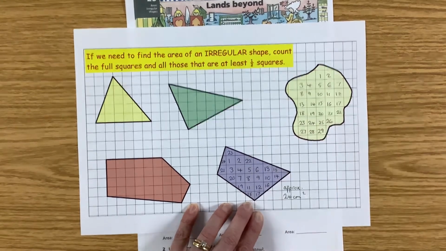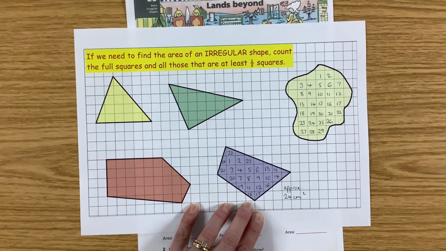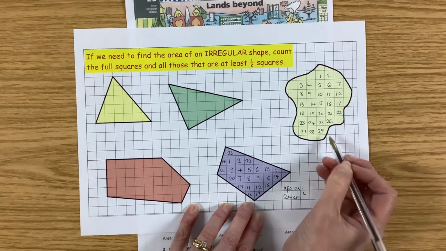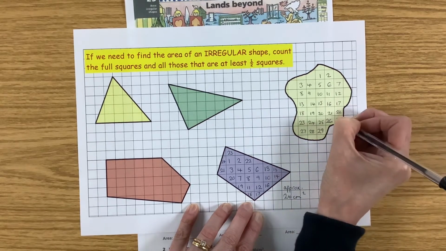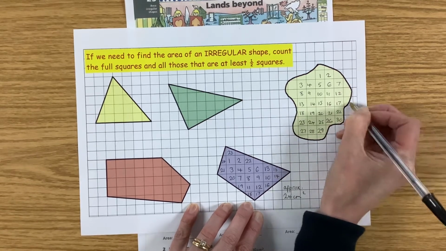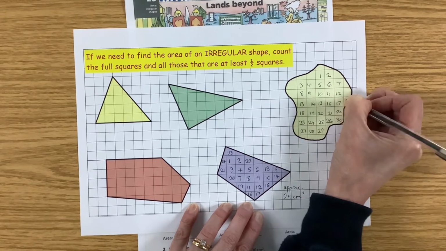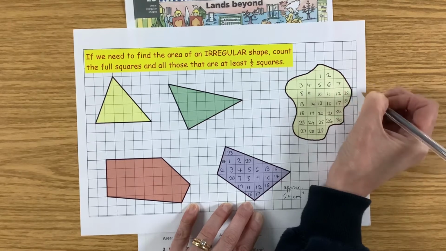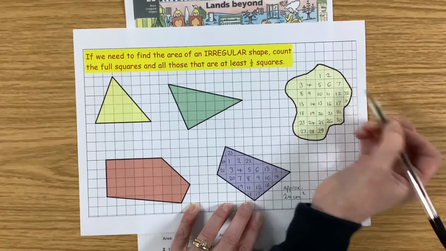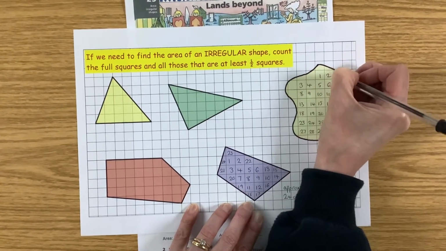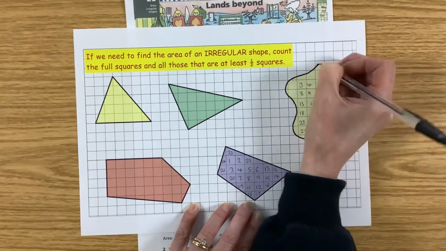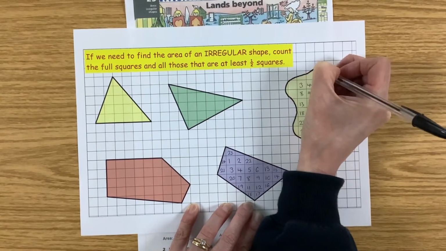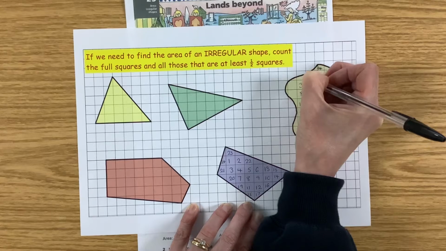So there's 29. Are there any other squares where I've got almost all of it, at least half, where I'm at 29? I'll definitely use that one. So 30. That one, yeah, I think so. 31, definitely that one. 32. I'm going to say no on that one. 33. That one, probably 34. Definitely 35.